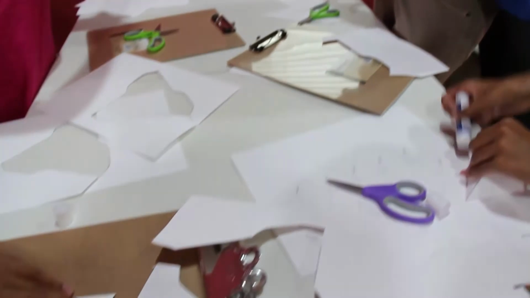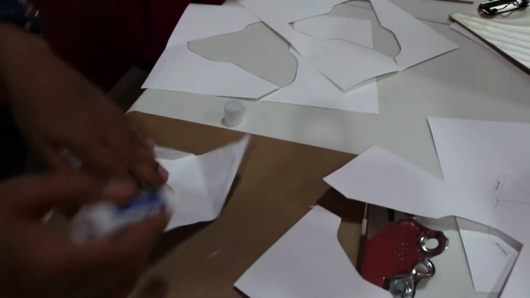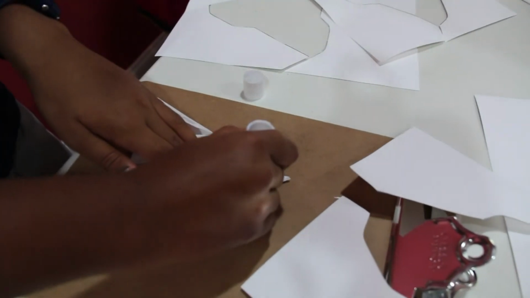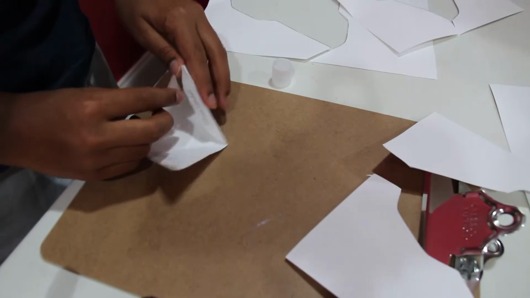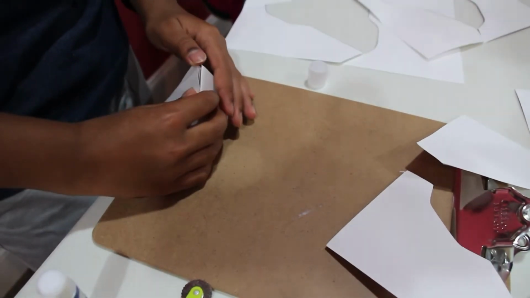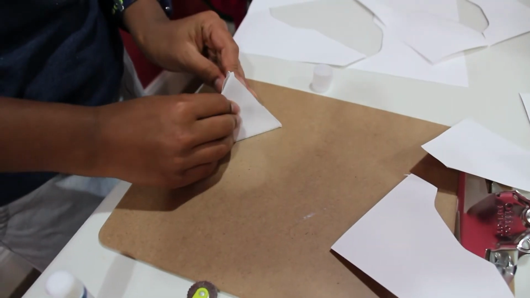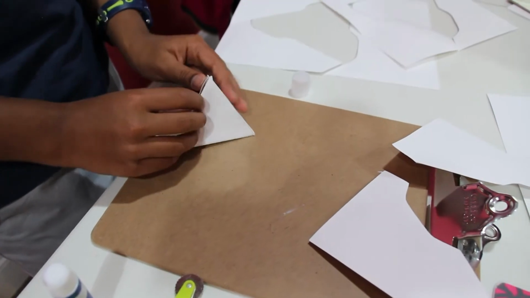Do we fold this way or this? See where the glue needs to go, right? First go ahead and mark them. Did I make a mistake? No, you did not make a mistake. You just need to fold this out.